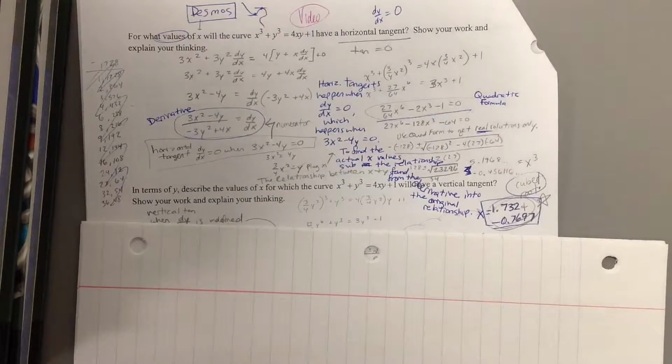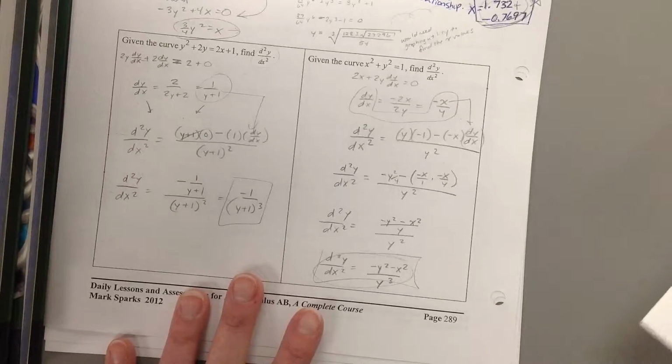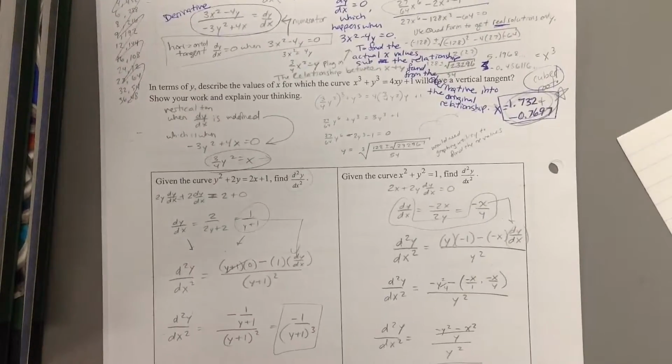Alrighty, video number 2, here we go. We just finished this first problem on page 289. Let's go for the second problem on page 289.